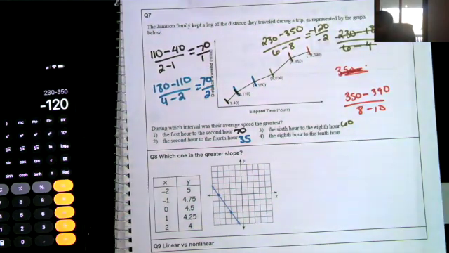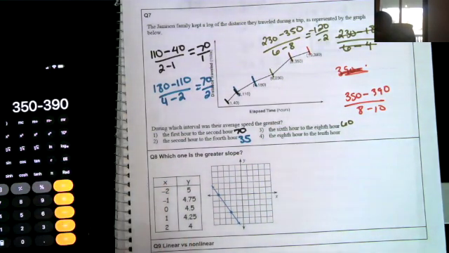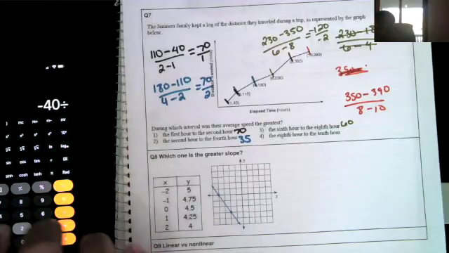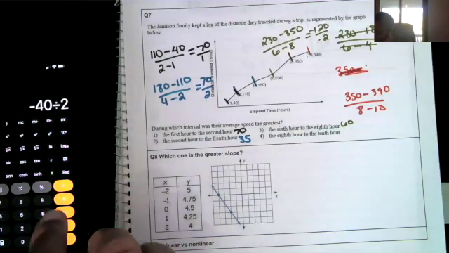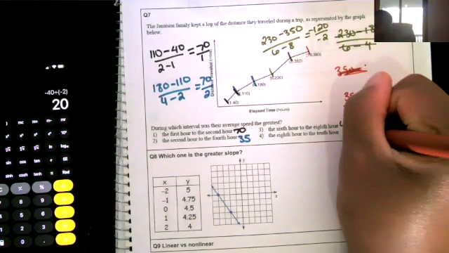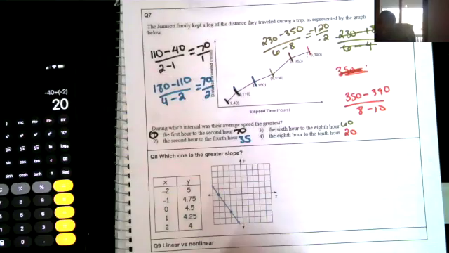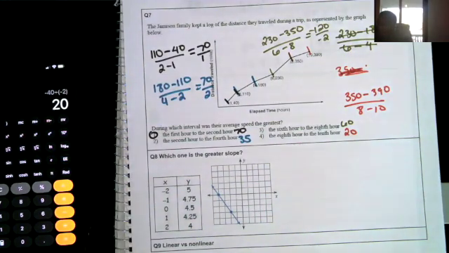And then our last one is 350 minus 390 over negative 2, which is just 20. So the greatest was option A, first to the second hour. All right, that's it.